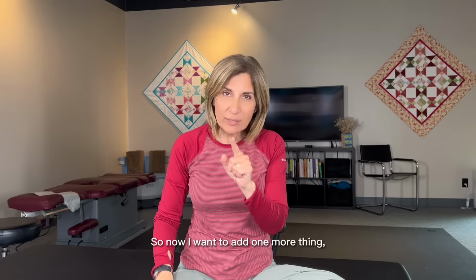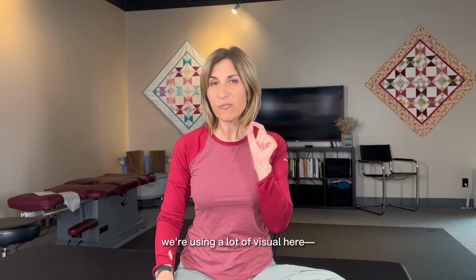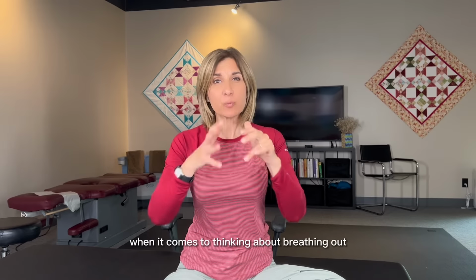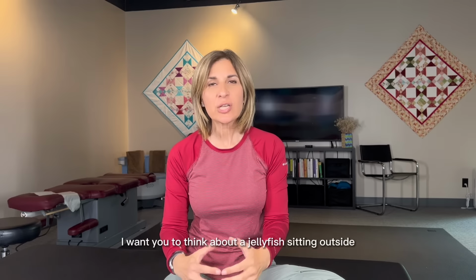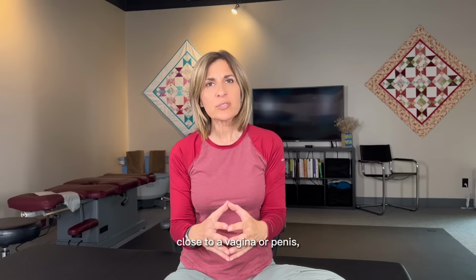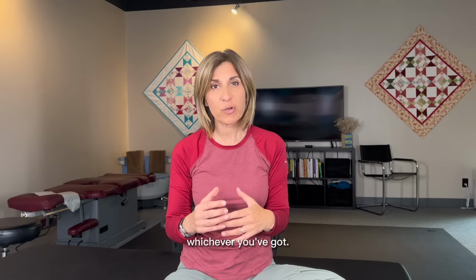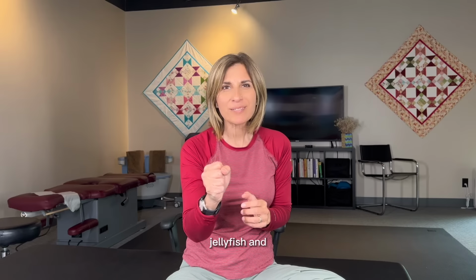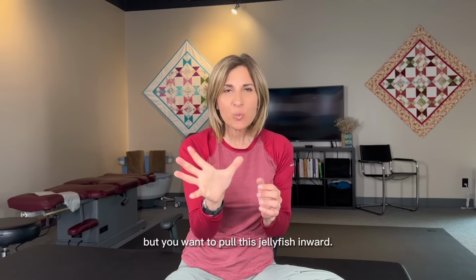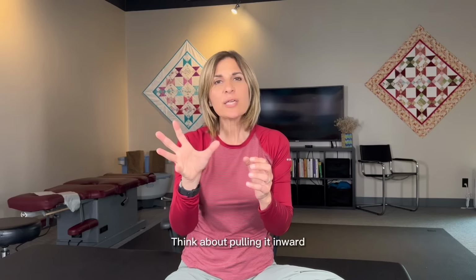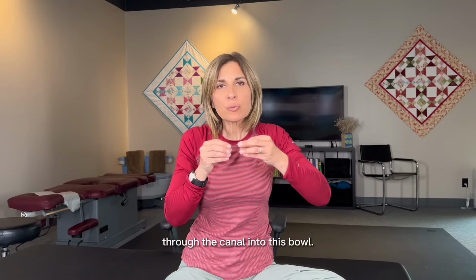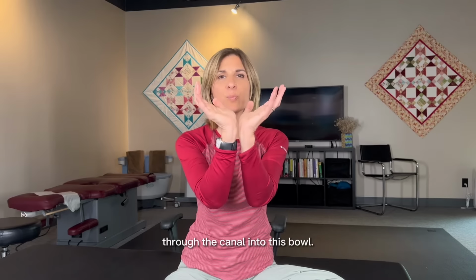So now I want to add one more thing. We're using a lot of visuals here. When it comes to thinking about breathing out, I want you to think about a jellyfish sitting outside close to your vagina or penis, whichever you've got. You don't want to death grip the jellyfish, but you want to pull this jellyfish inward. So think about pulling it inward through the canal into this bowl.